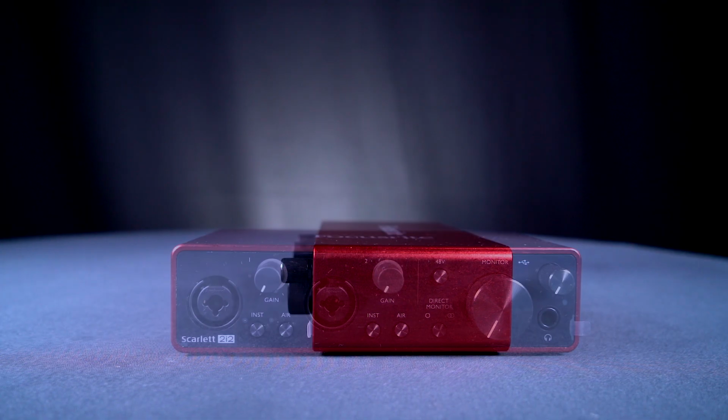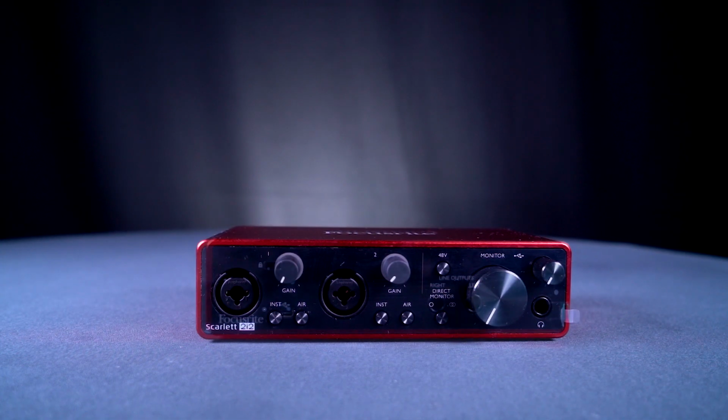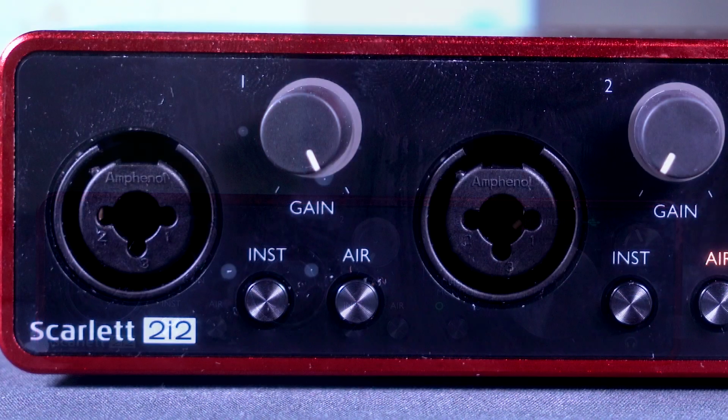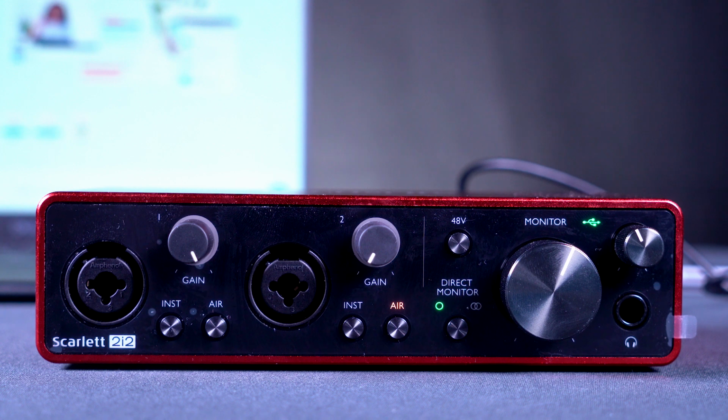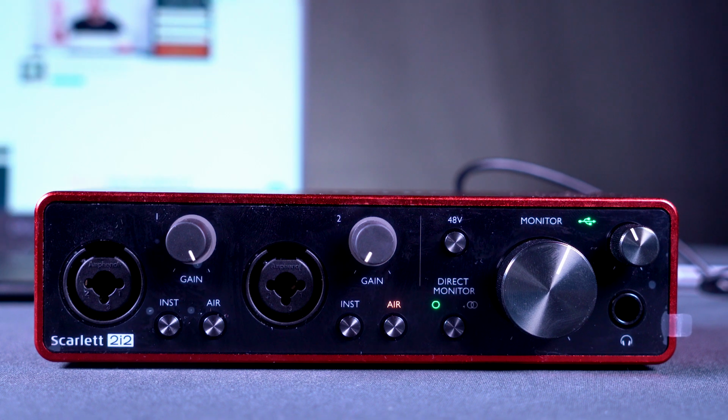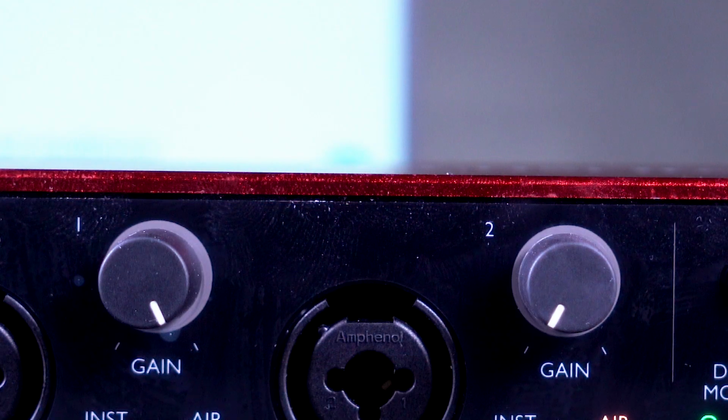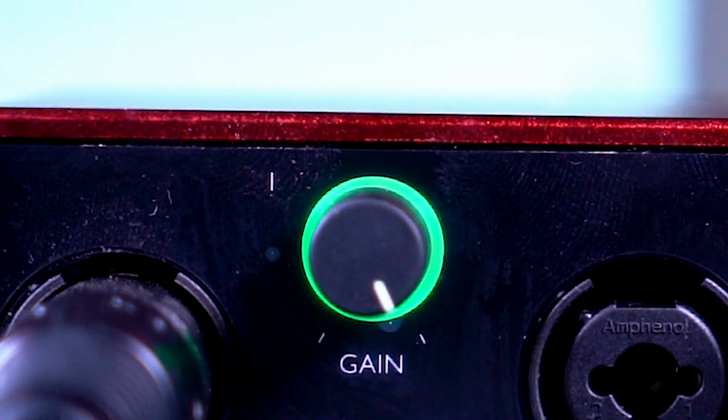On this interface there are lots of controls to get the best out of your audio recording session. As you can see, you have 2 XLR inputs for a microphone. XLR is one of the most used types of connectors in the audio world. Next to those you have 2 dials to control the gain. Around this dial there's a small halo indicating the gain level. Green is good, yellow means watch out, almost clipping, and red means clipping.